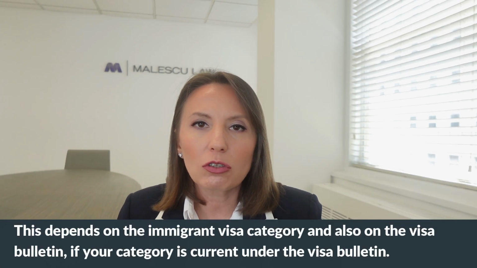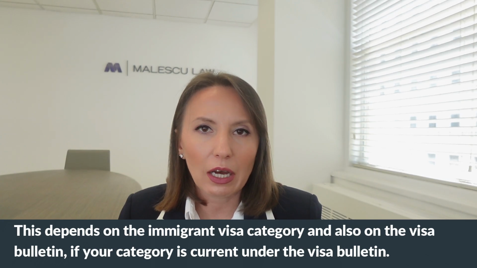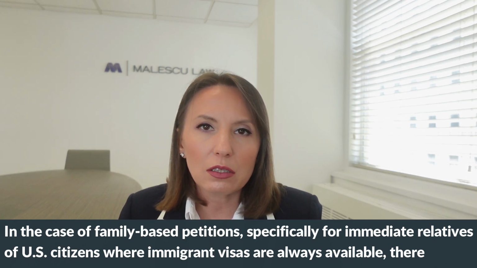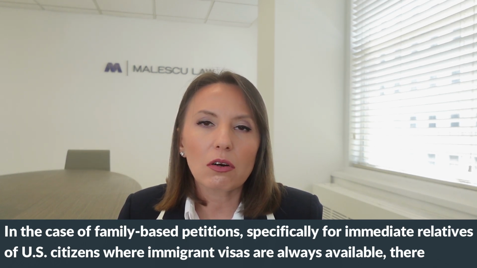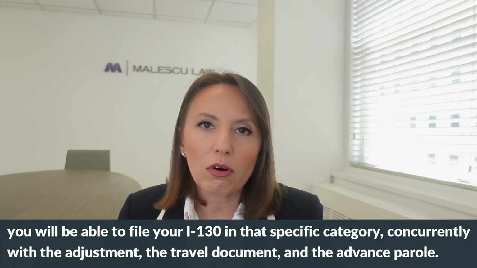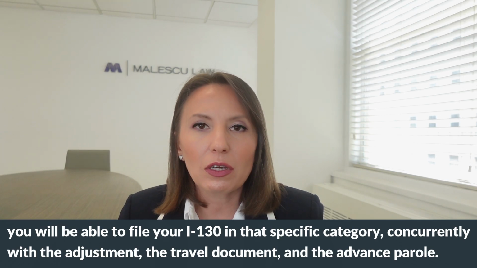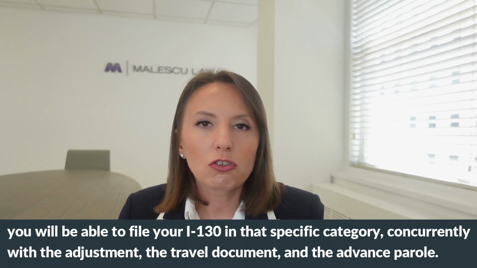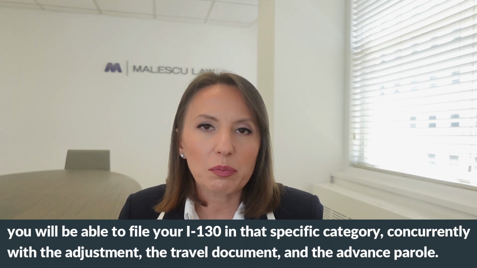But this depends on the immigrant visa category and also on the visa bulletin if your category is current under the visa bulletin. In the case of family-based petitions, specifically for immediate relatives of U.S. citizens where immigrant visas are always available, there you will be able to file your I-130 in that specific category concurrently with the adjustment and the travel document and the advance parole.